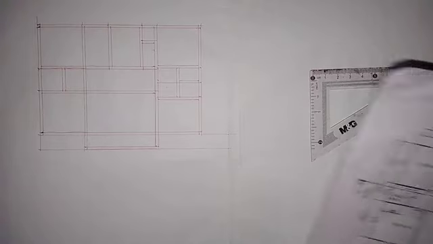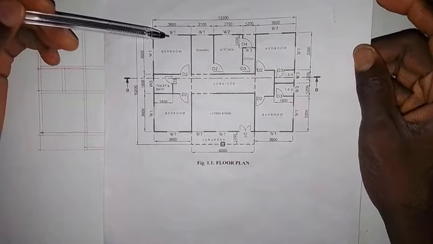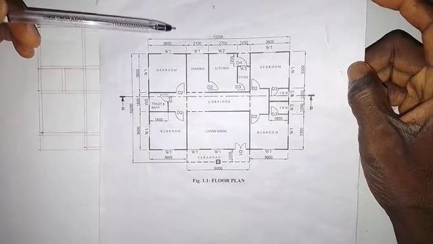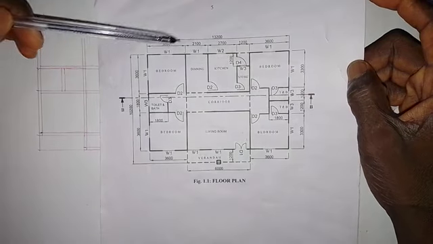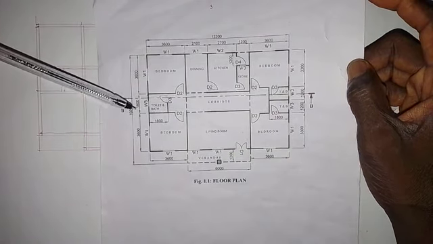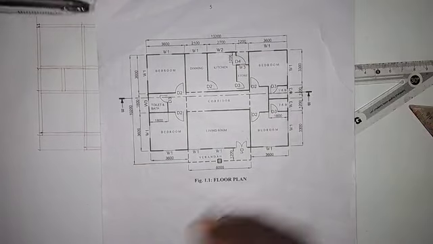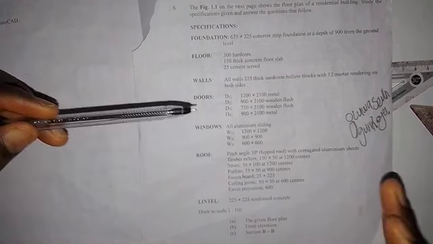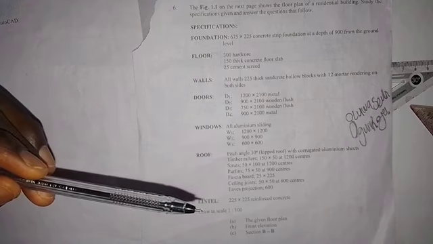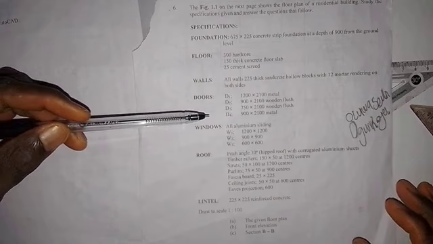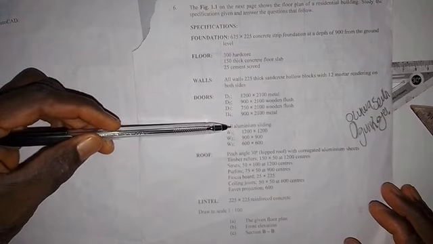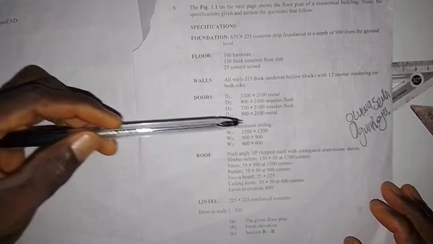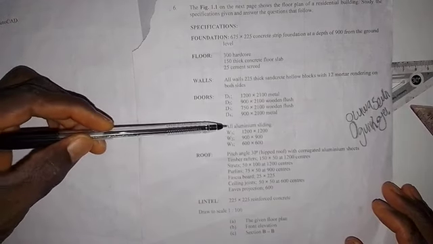Alright, the next thing that we are going to do is to fix the windows. The windows are different sizes. We have W1, W2, and W3. Each of them has its own dimensions in the specifications. Here we have windows, all aluminum sliding. That means all of them are of the same construction. It's only the size that is different. They are sliding windows made of aluminum with glass.